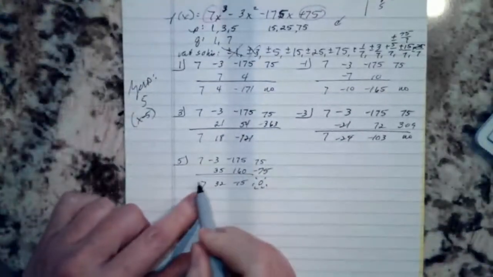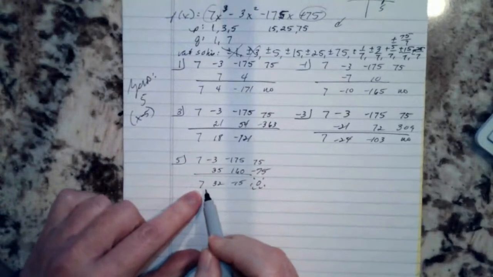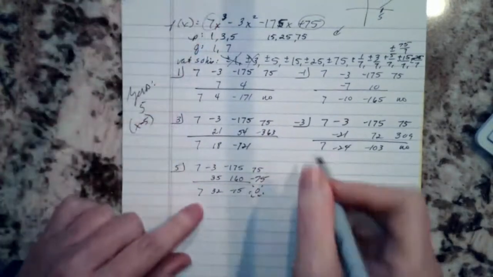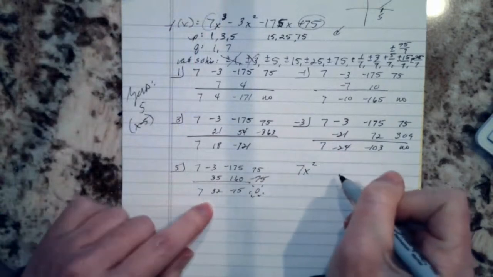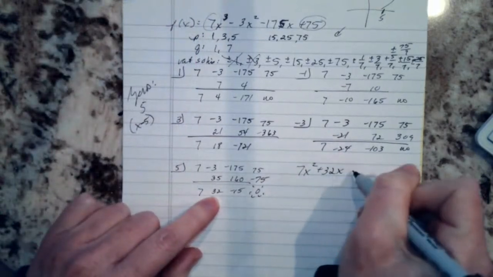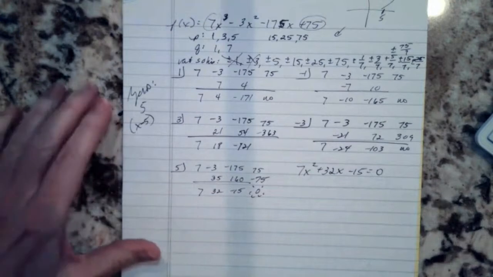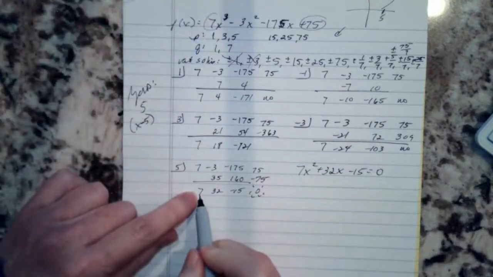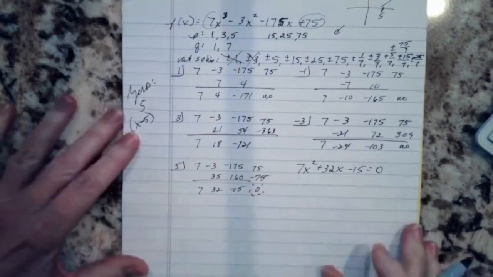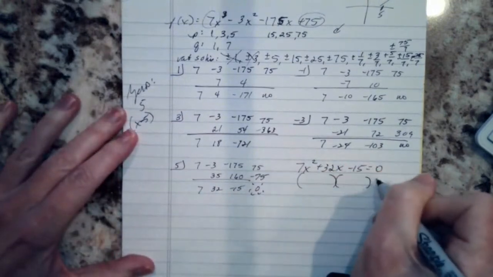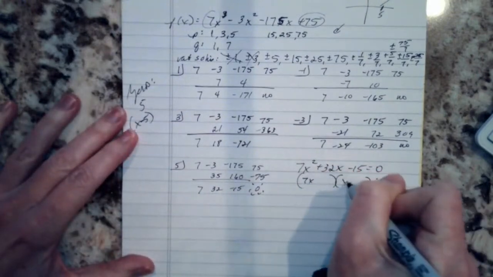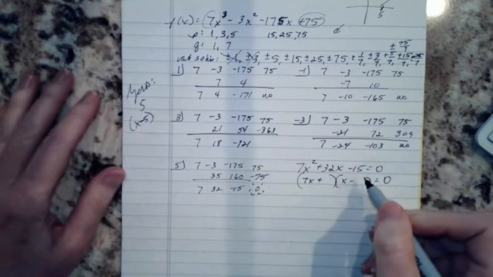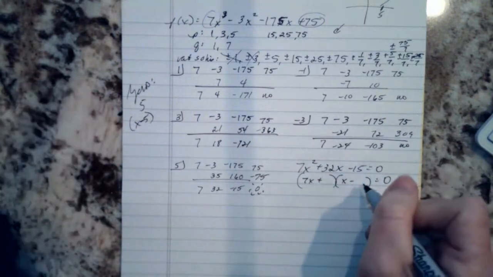Now that we've got this answer, let's use this to tell us what the rest of the equation looks like. This was x to the third, so our new equation is 7x squared plus 32x minus 15 equals 0. Remember, we have a 3 here, so our new information, this tells us it's a 7x squared. Okay, now we're going to be able to factor that. 7x and x, signs need to be different. How am I going to get 15? I'm going to use 5 times 3.